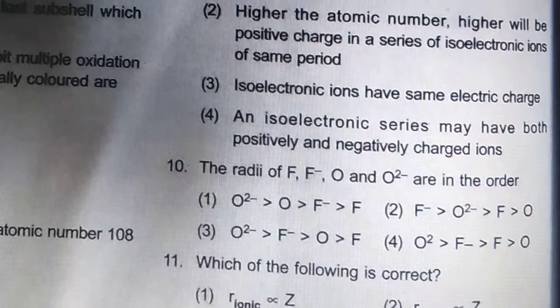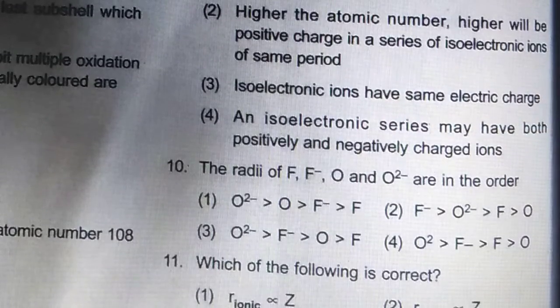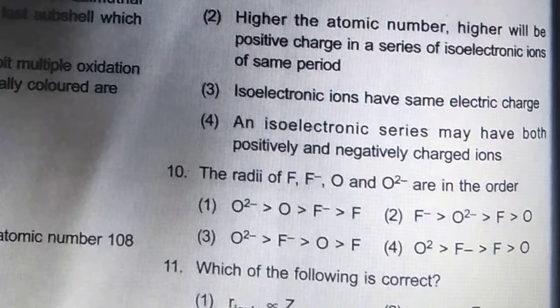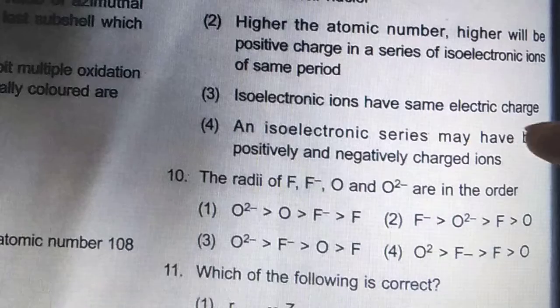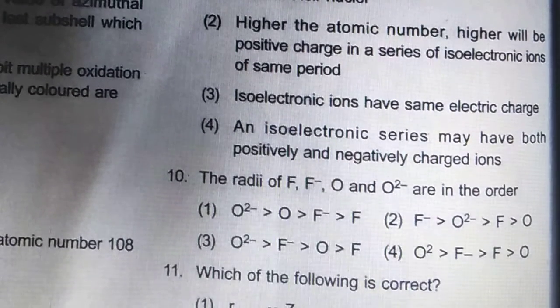Which of the following is not correct for isoelectronic? That isoelectronic ions have the same electric charge is wrong. Electric charge means the charges will be different in the case of isoelectronic. And the fourth option, what? Isoelectronic series may have both positive and negative charge. That is no problem, student. Now let us move to question number 10.